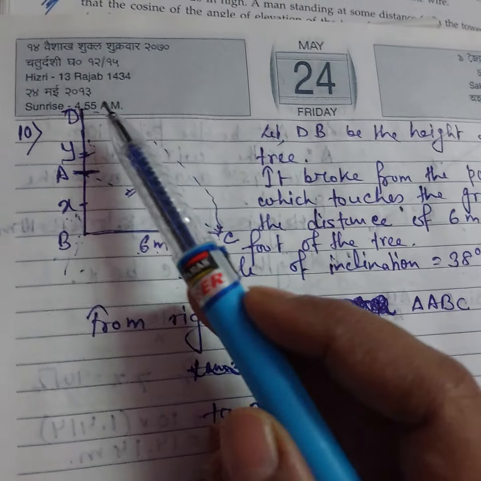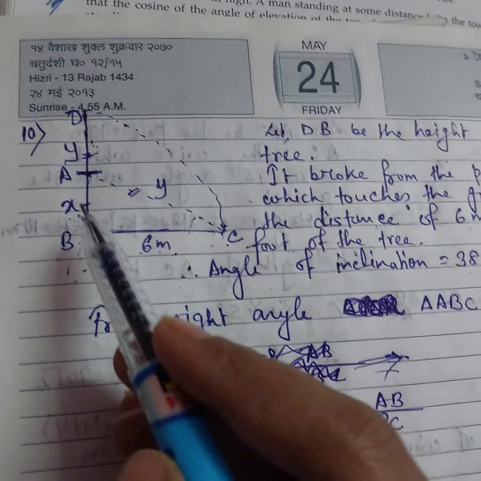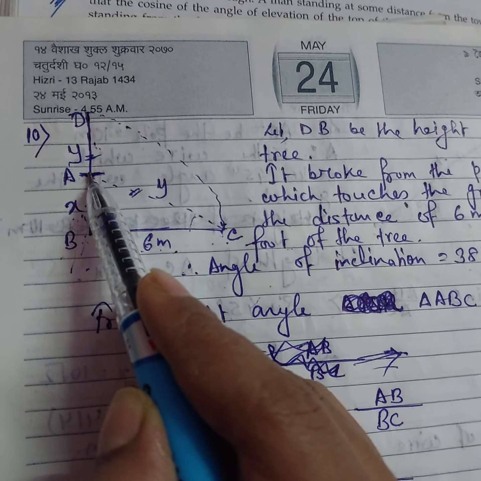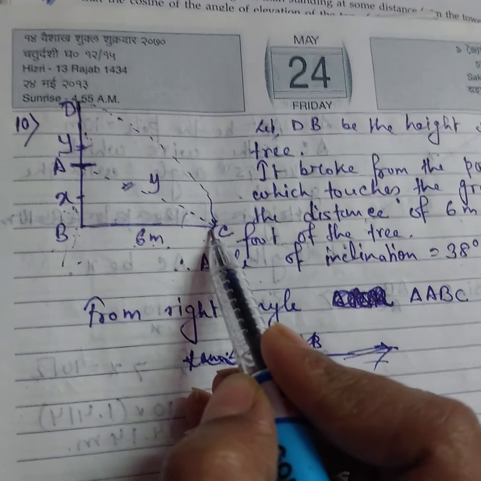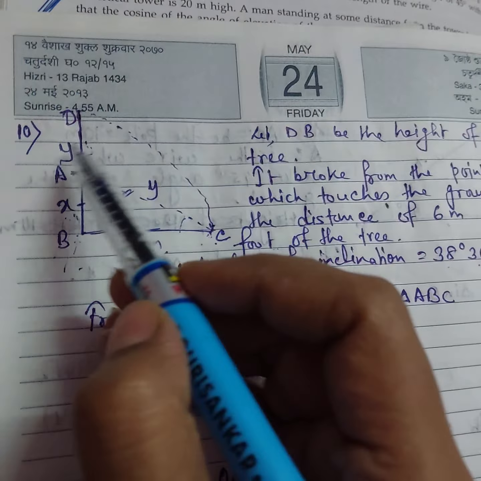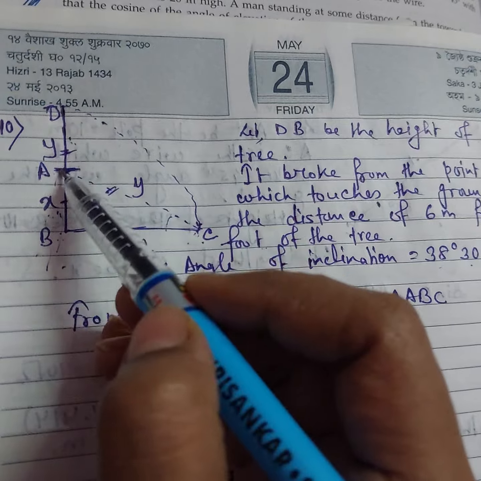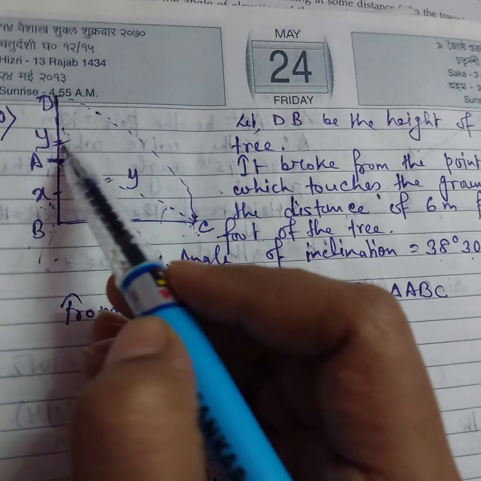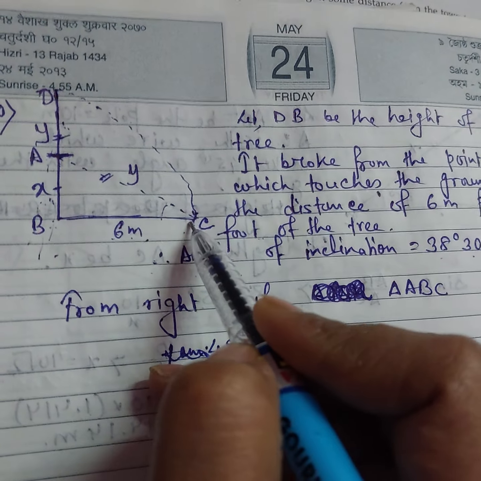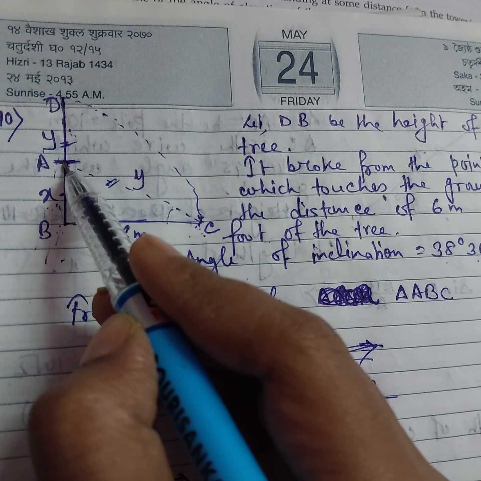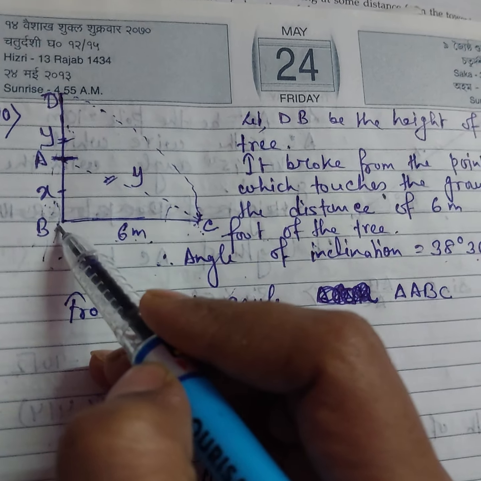Suppose the original height is BD, and from the point A the tree has been broken down and touches the ground at the point C. So since this part has been broken down and touches the ground at C, the length of AD should be equal to the length of AC, and the remaining portion of the tree is AB.